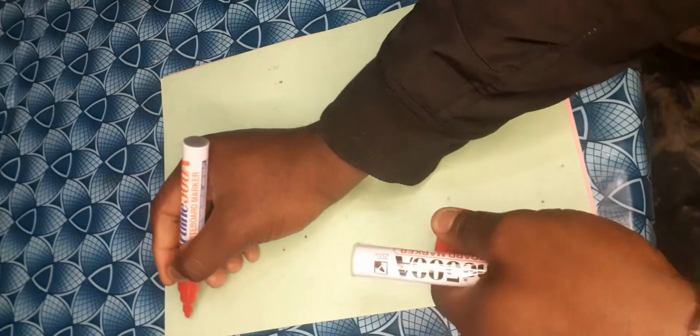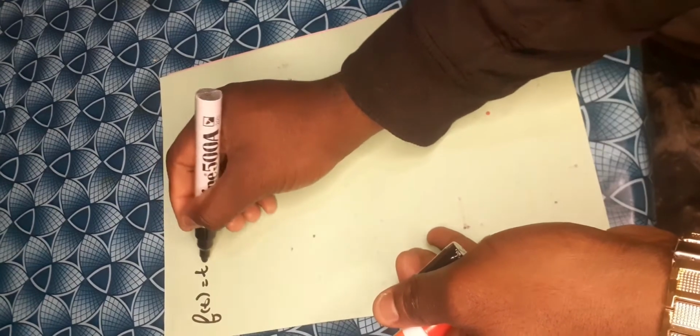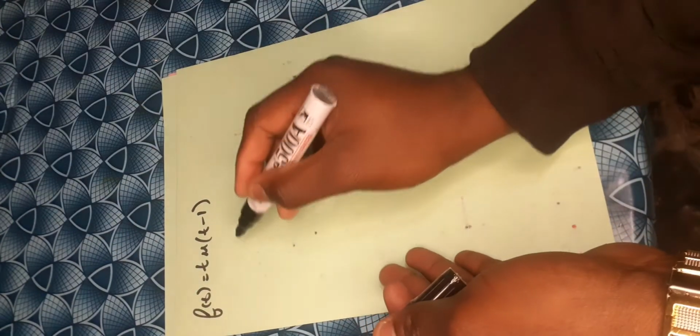So they can give you something like this. Very simple. We are in time domain. Okay, so f of t equal to t u of t minus 1, for example. Simple. So how do I draw this one?